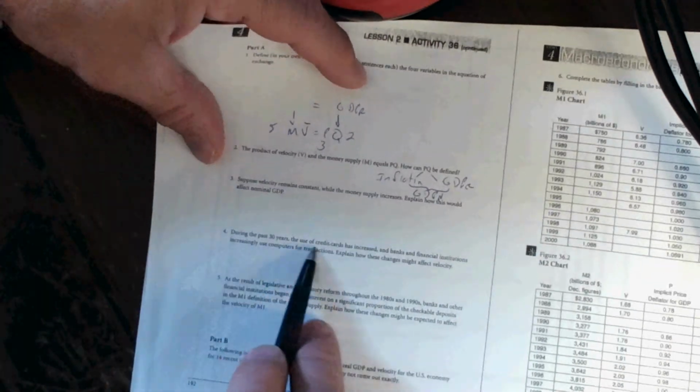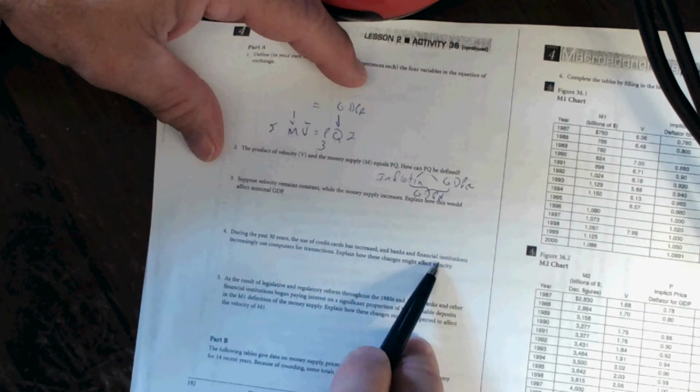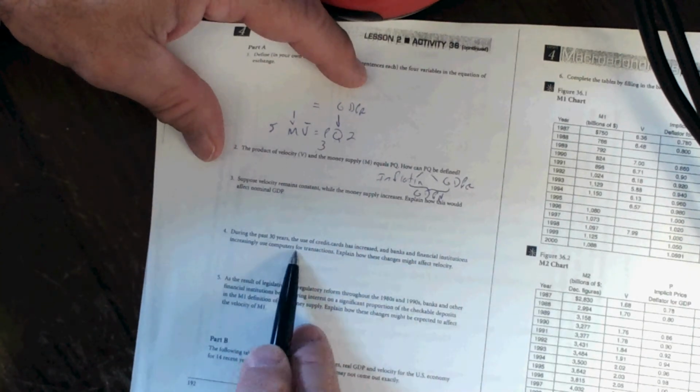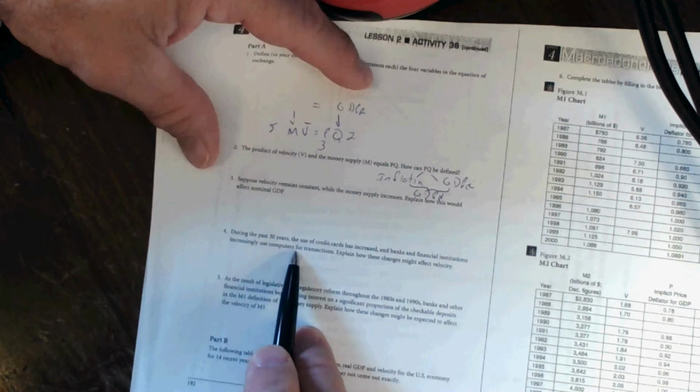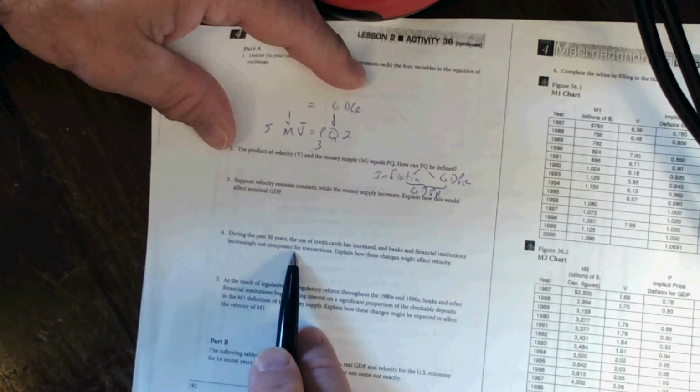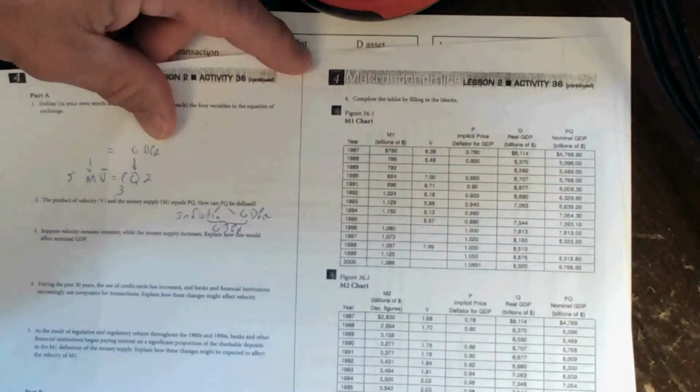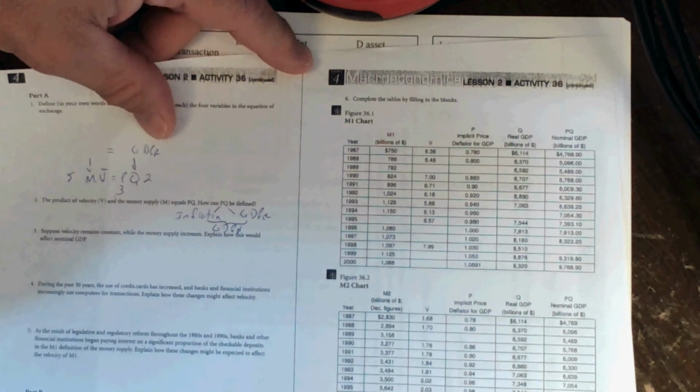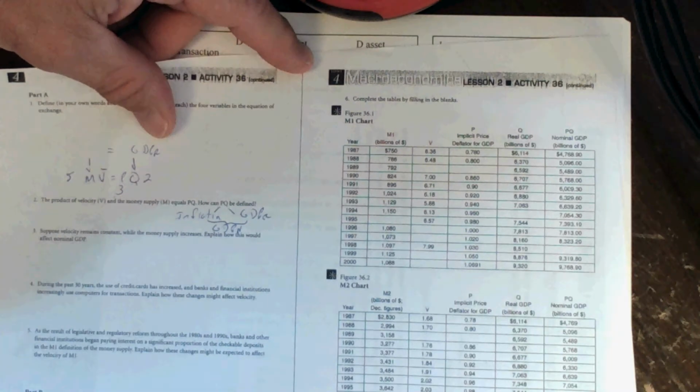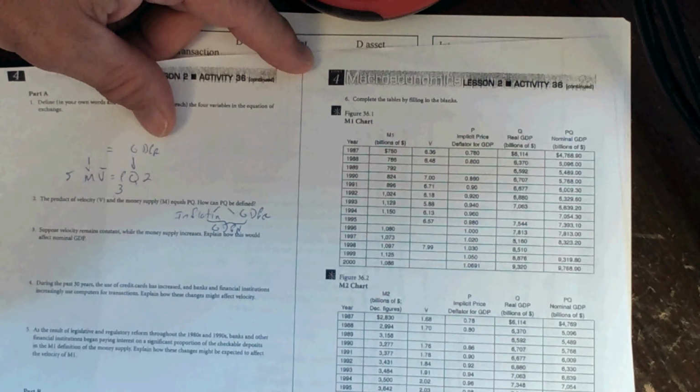Okay. During the past 30 years, credit card use has increased, and financial institutions have used computers for transactions and used ATMs. As a result, it's easier to get a hold of your money, and so in the long term, the velocity of money has increased. Here are some examples of actual MV equals PQ data, and so we're going to calculate them to see how the formula works.